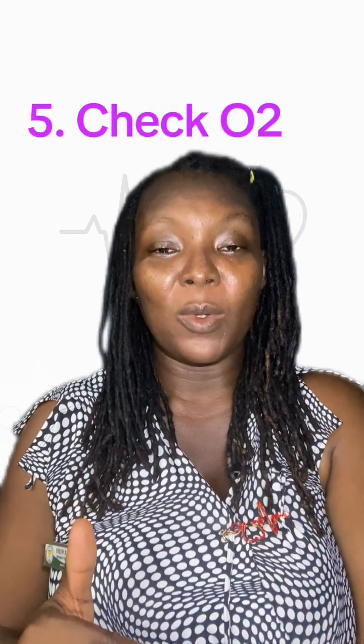And then the fifth thing is to look at your oxygen saturation. So when you take an ABG, have your ROME in mind: respiratory opposite, metabolic equal. Then number 1, look at your pH. Number 2, look at your carbon dioxide. Number 3, look at your bicarb. Number 4, see if it's compensated.